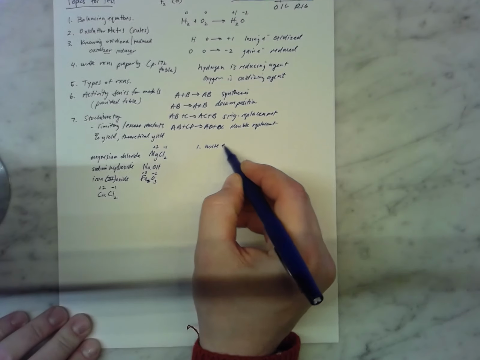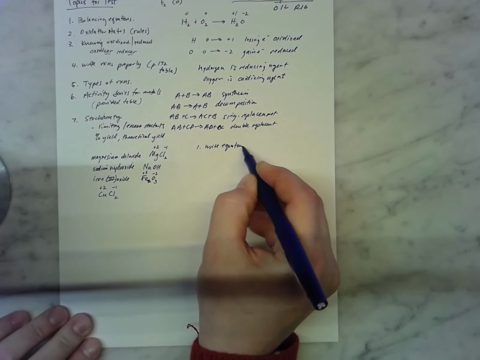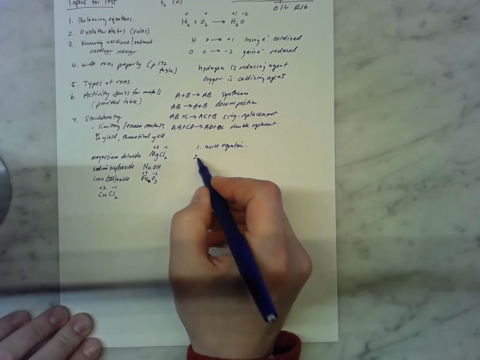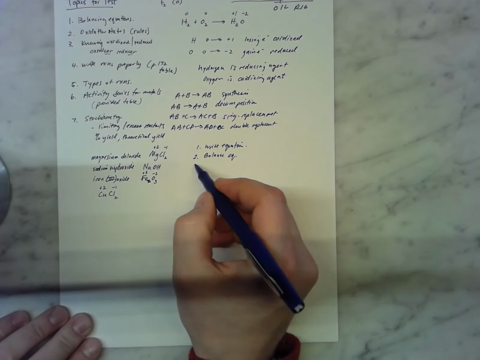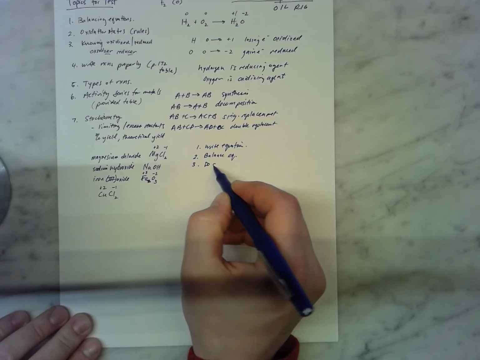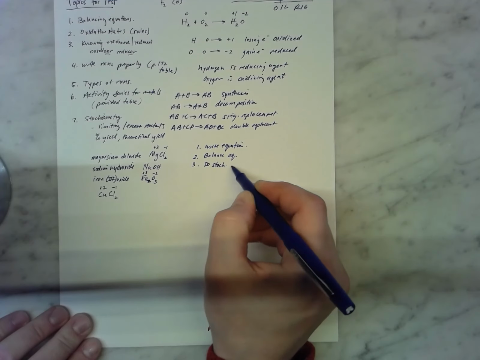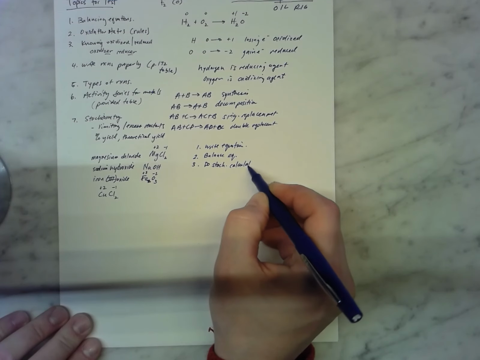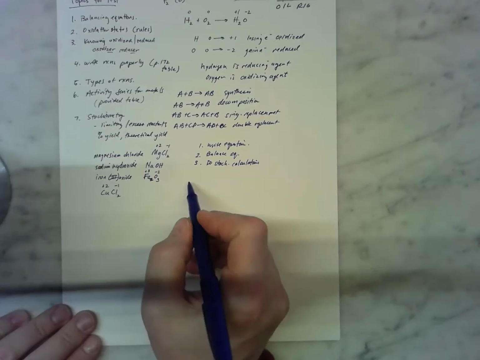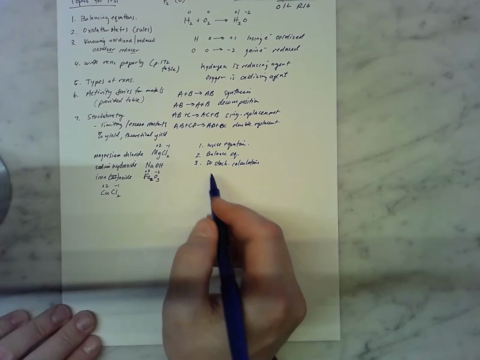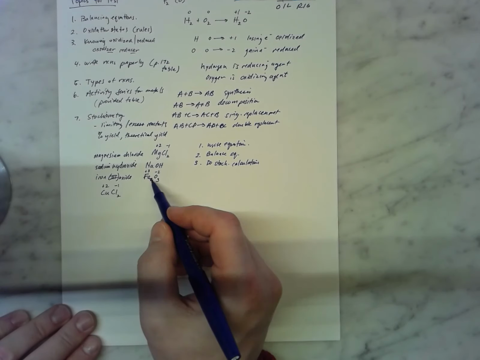write the equation. Then we're going to balance the equation. And then we're going to do stoichiometric calculations. So let's write our equation. What do we have? We said it's iron 3 oxide, like we were just talking about a second ago.